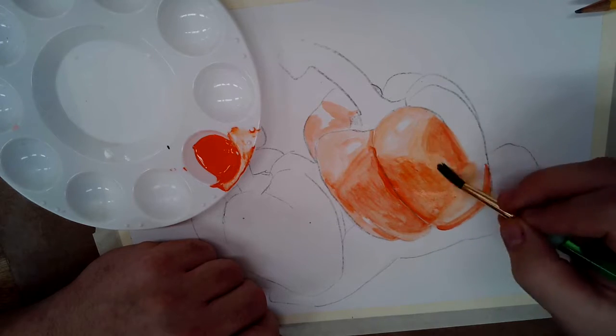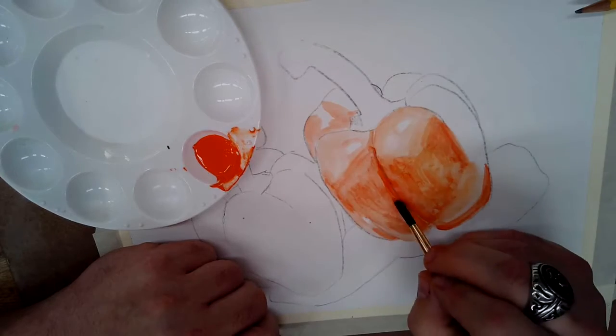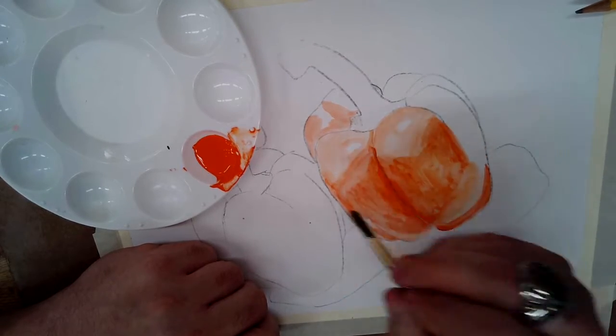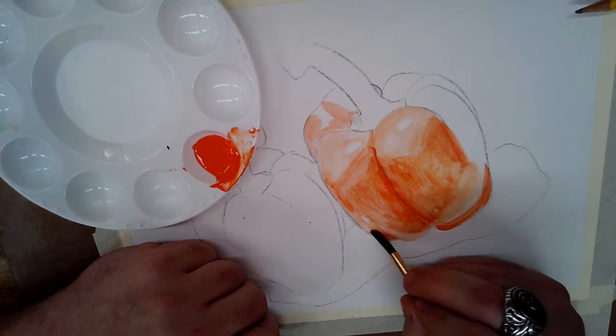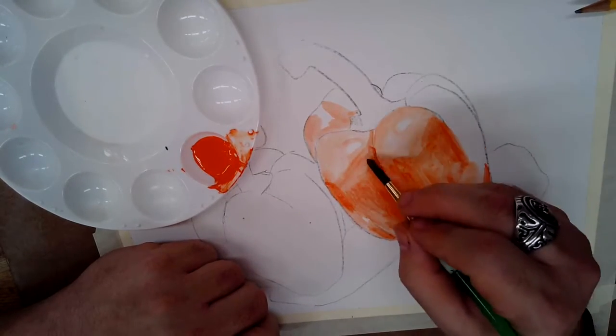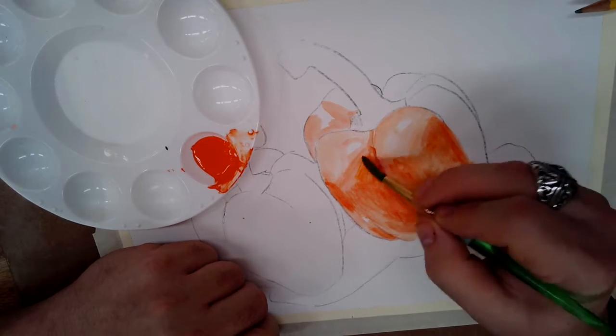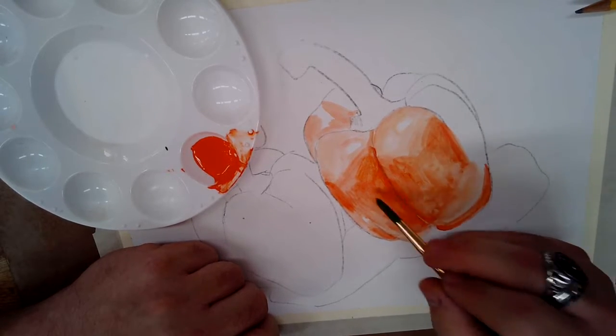There'll be some little bitty strokes like right there, so I can go from a darker to a lighter tone and have it do a nice gradation of color and not be overly abrupt. You're blending some of the paint out so that it goes from a dark to a light.